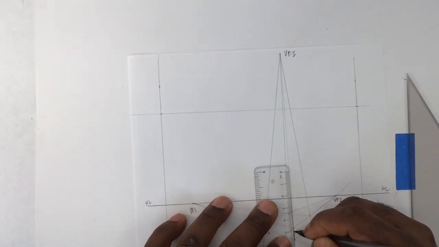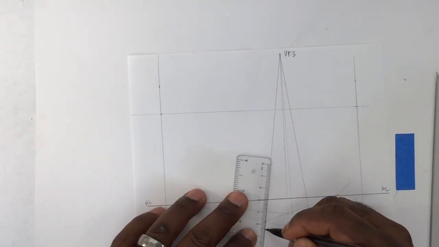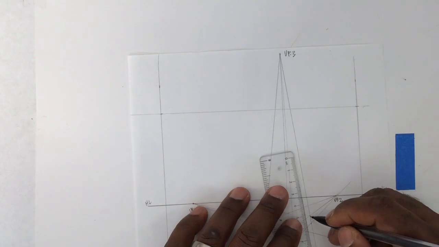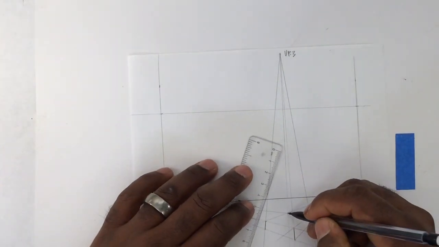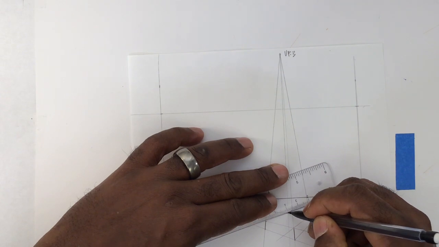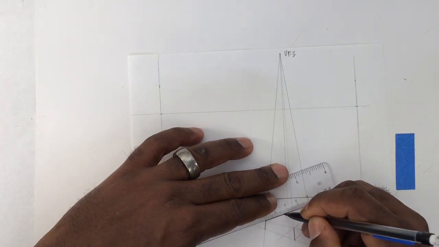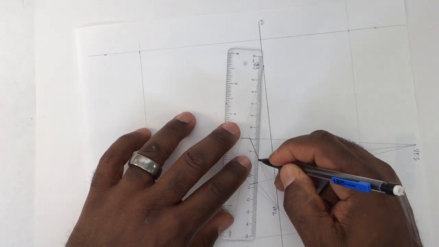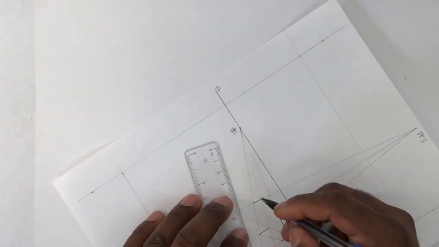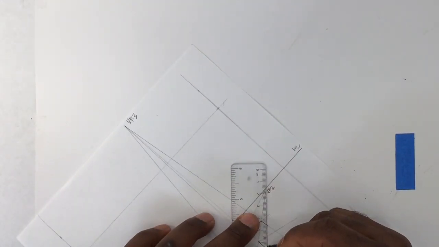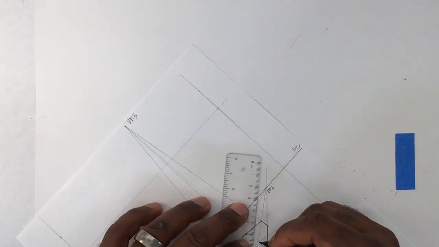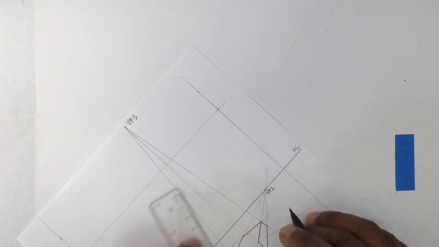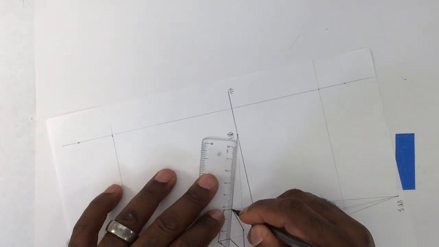You just go ahead and darken the outline so that the box is clear for everyone to see. Okay, there we have it, a nice normal 3-point perspective box.